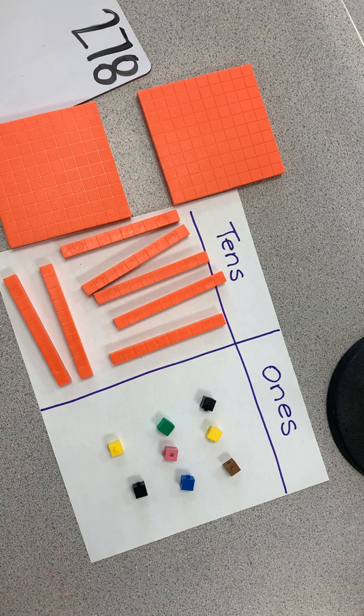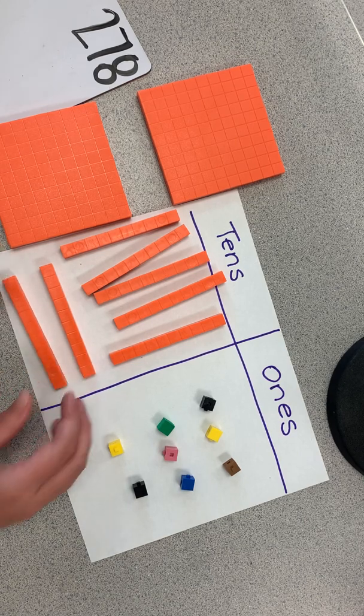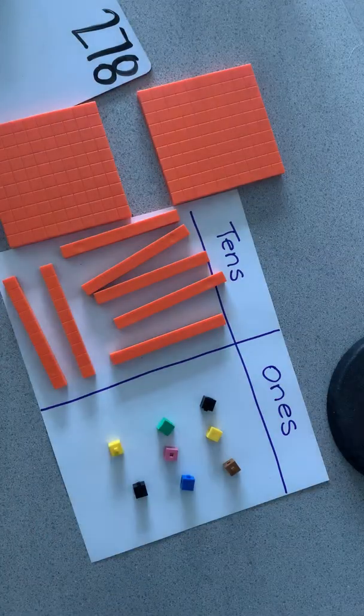278. So again, these are our base 10 blocks, and this is how we are going to be creating our numbers these next couple of weeks using these pieces. These pieces really come in handy because it helps us to visually see what our number actually means. What's the value of our number?